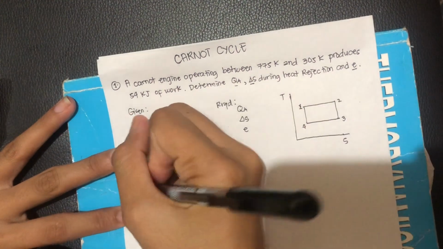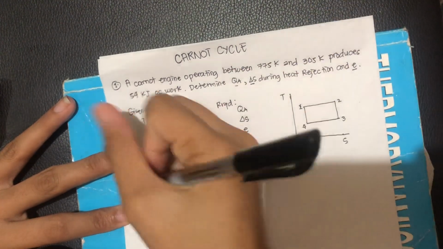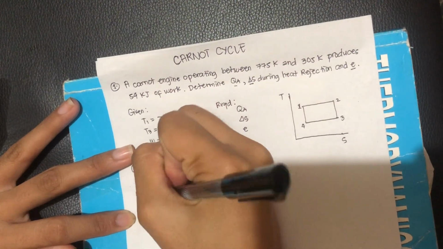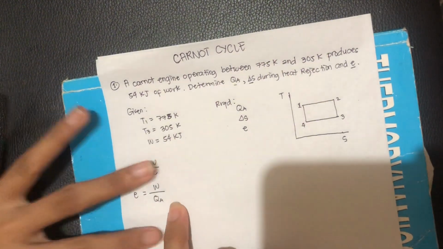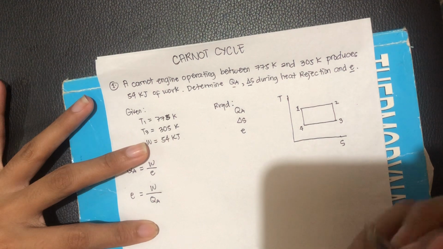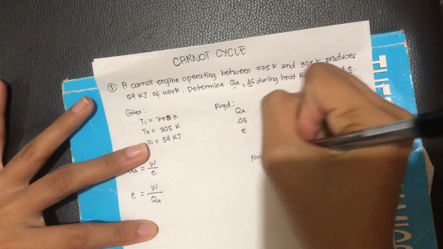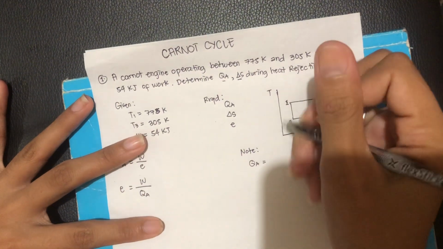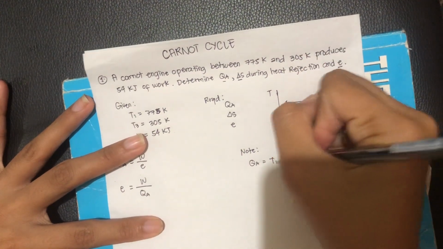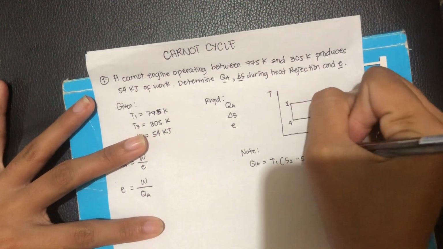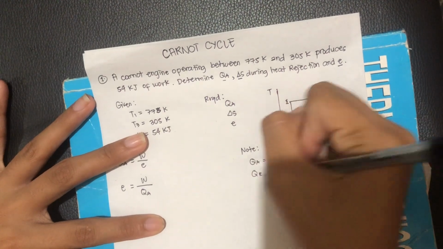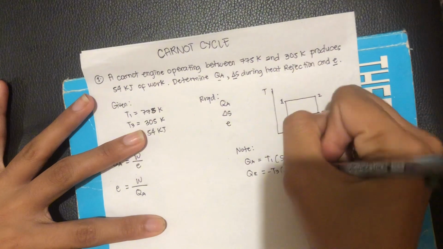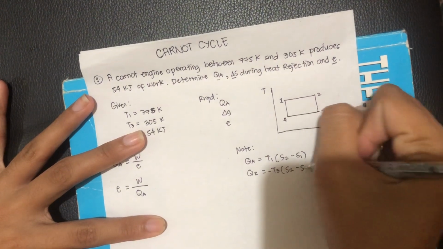So the first thing we get is the efficiency. E is equal to work over Q_A. Note that Q_A is equal to T1 times (S2 minus S1), while Q_R, the heat rejected, is equal to negative T3 times (S2 minus S1).